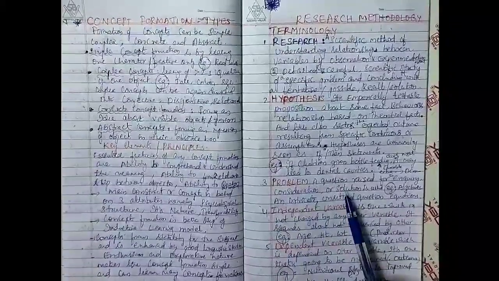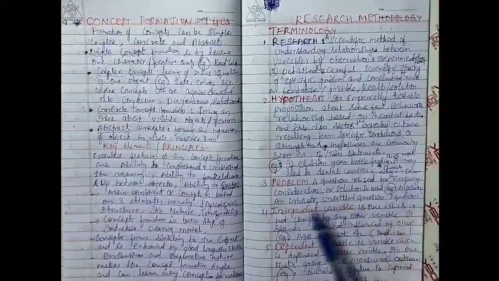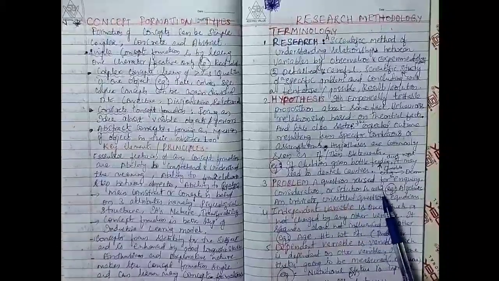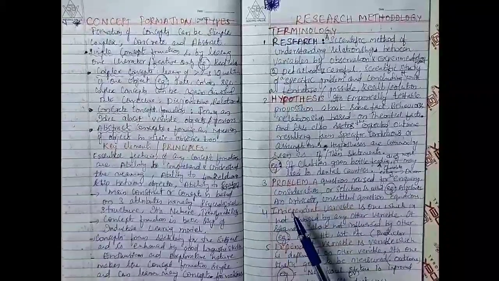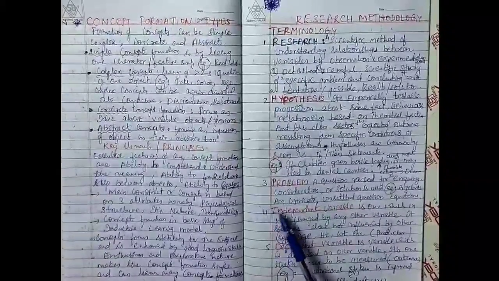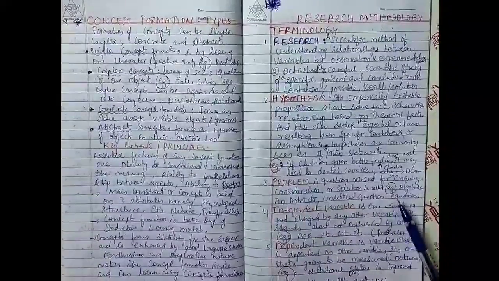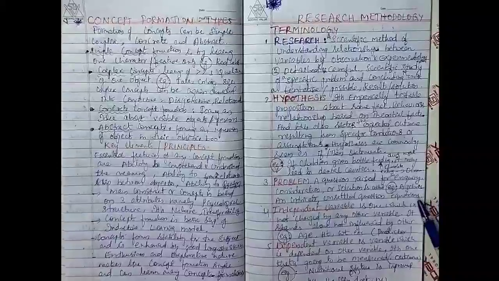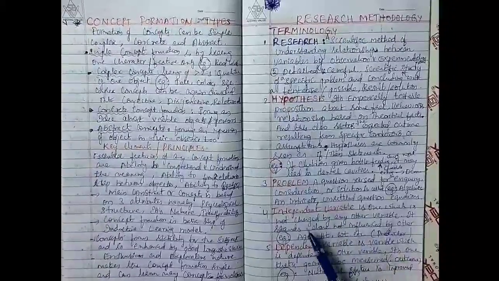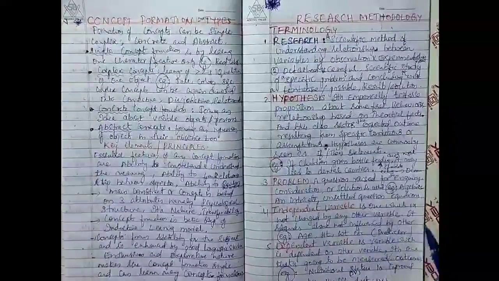Problem. A question raised for an inquiry, consideration or a solution is called a problem. Second definition can be: a problem is an intricate, unsettled question. Intricate means very difficult or too complex. Example, algebraic equations.